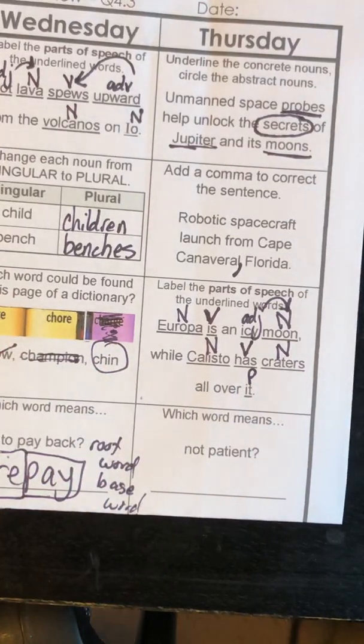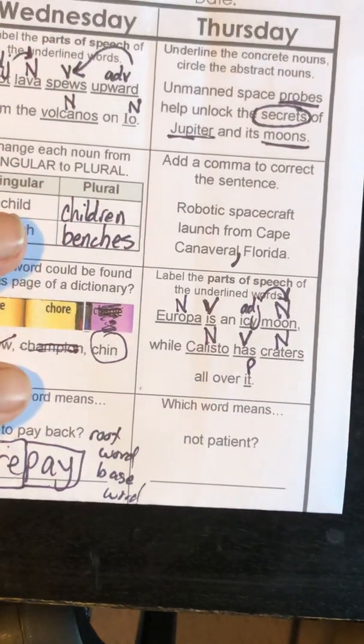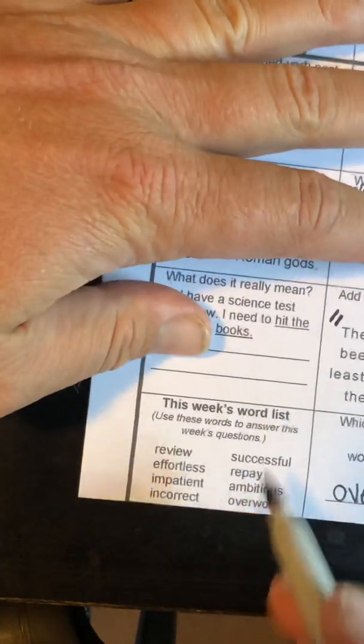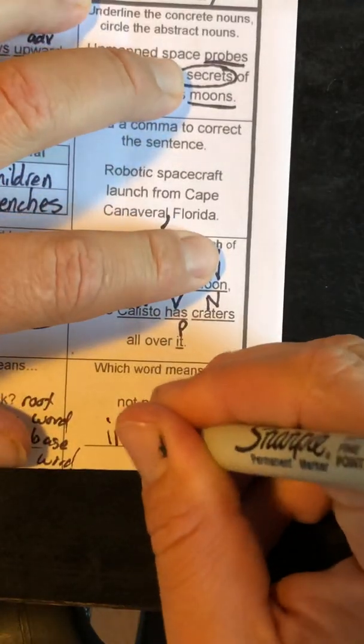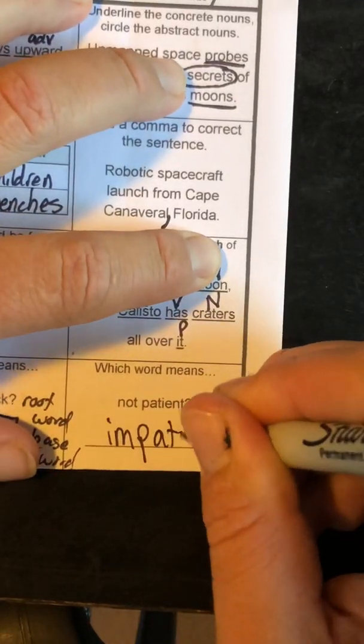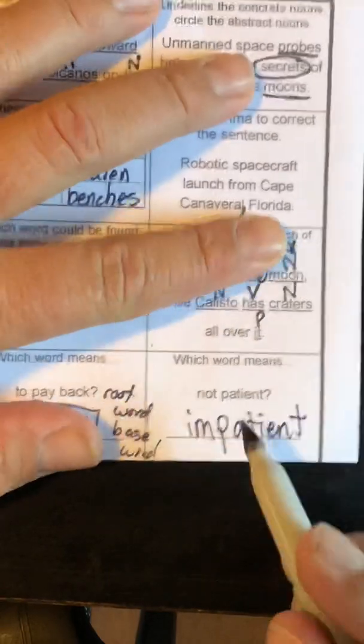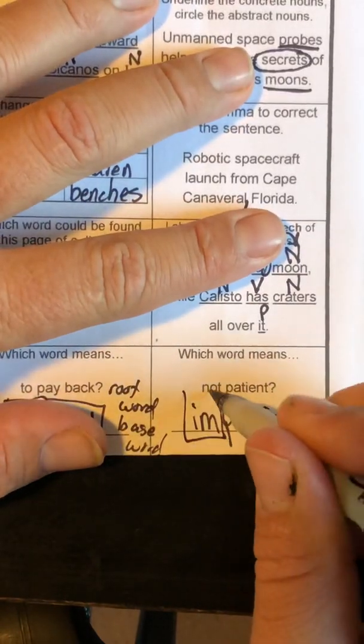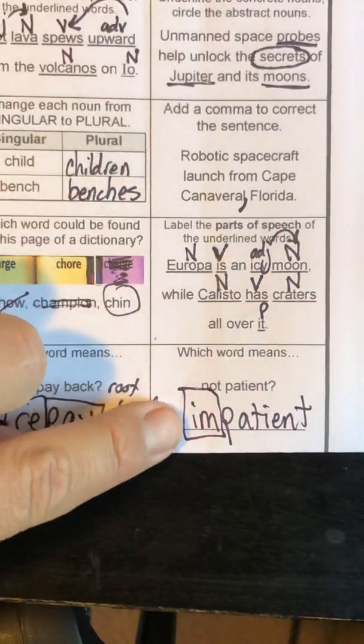Okay. Which word means not patient? Got to look back at the beginning here with our vocabulary list. And it is impatient. What you're learning here in this square is the prefix im means not. So, not patient.